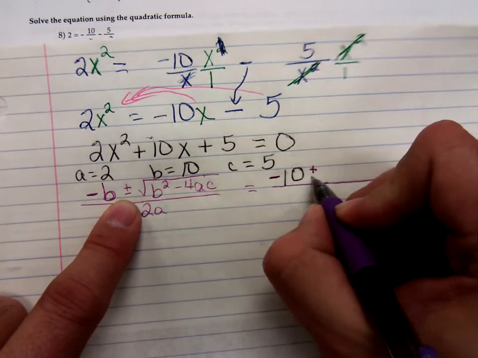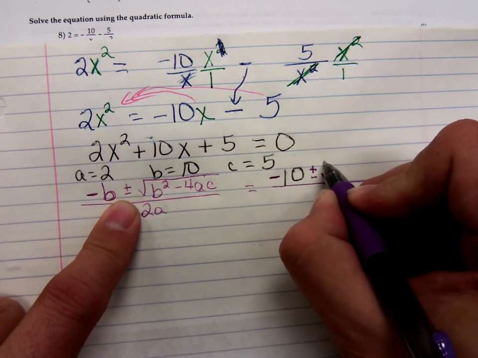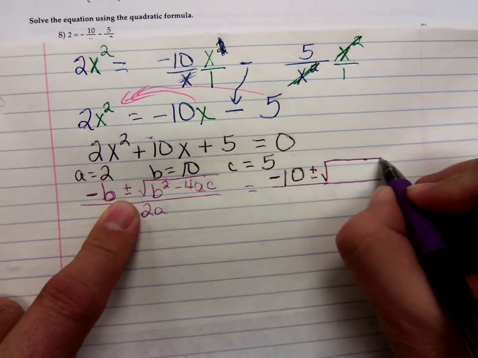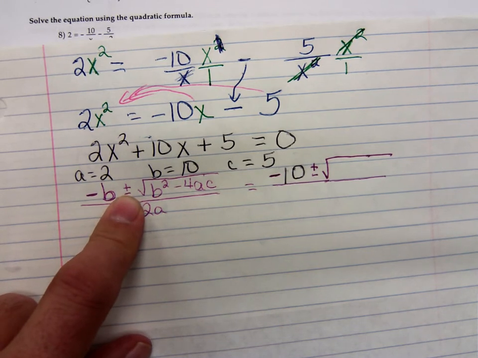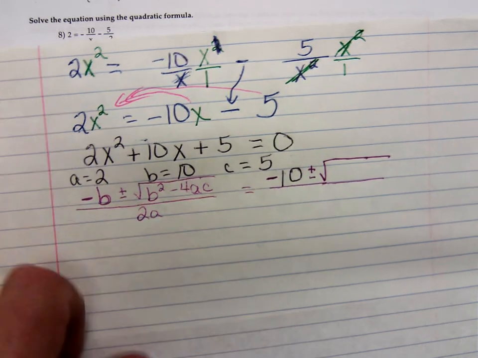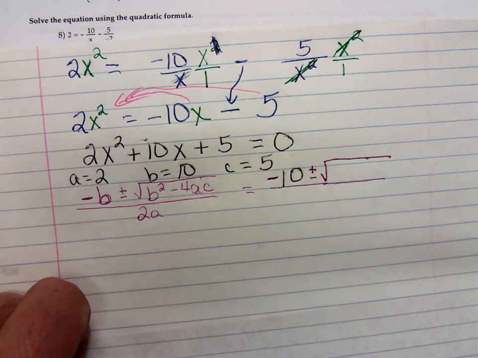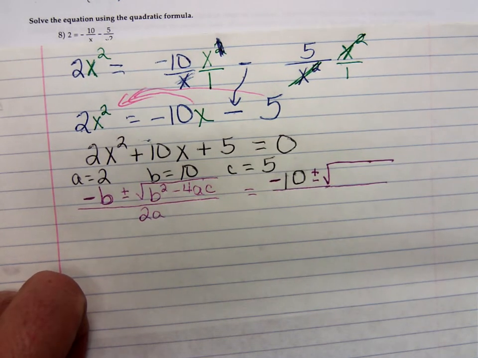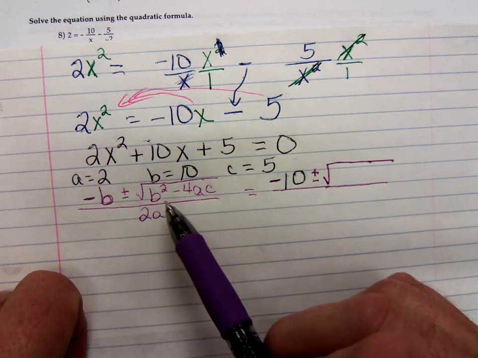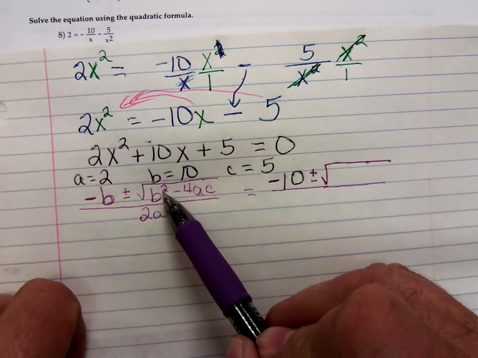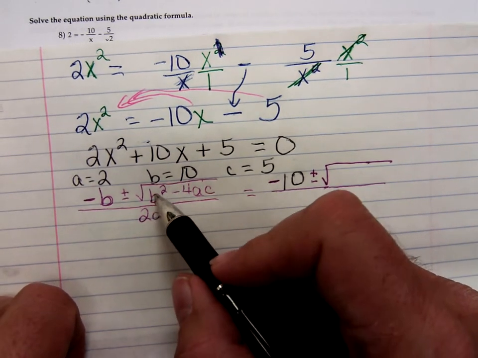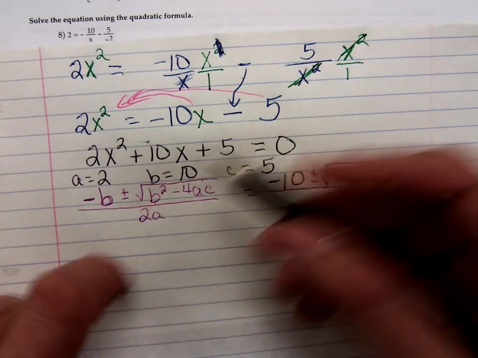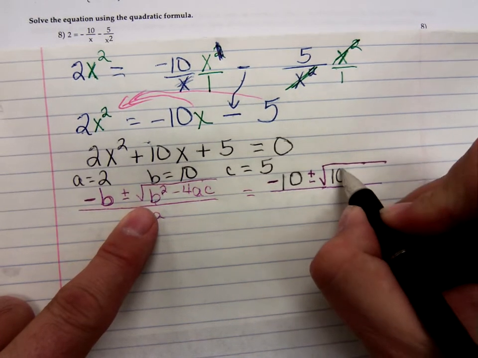the square root. This quadratic formula is one of those things that it's really best not to show too many steps. If it's something you can do in your head or easily with a calculator, do it rather than showing a different step. Now the b squared, I think we can do that either in our head or if you need a calculator, 10 times 10, it's 100. I'm just going to write 100 rather than 10 squared.